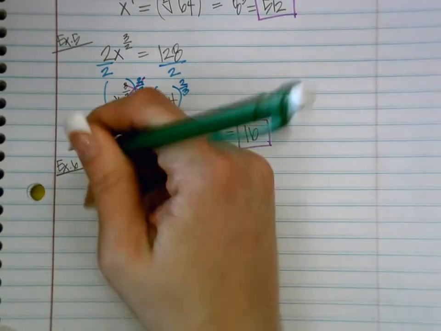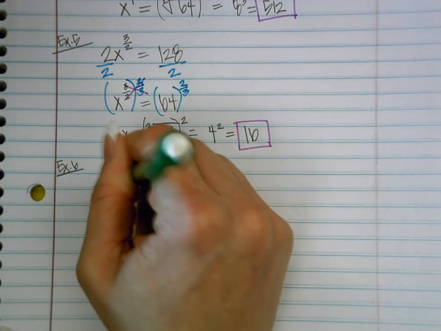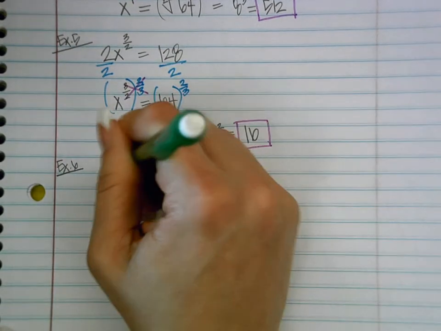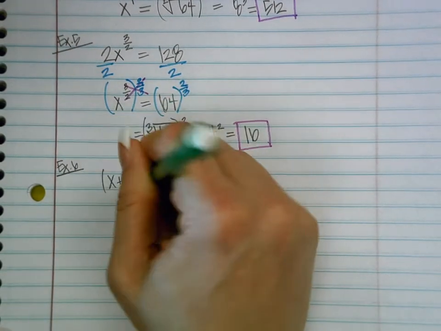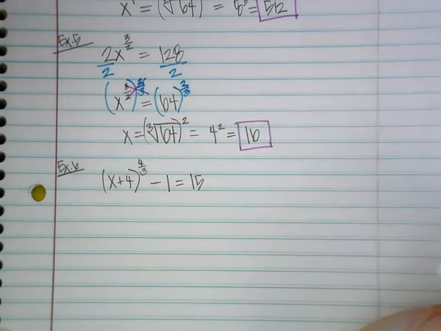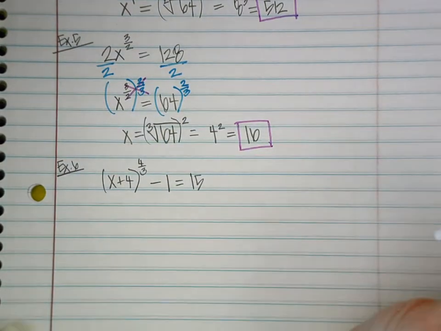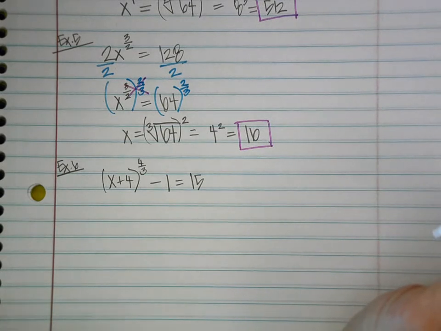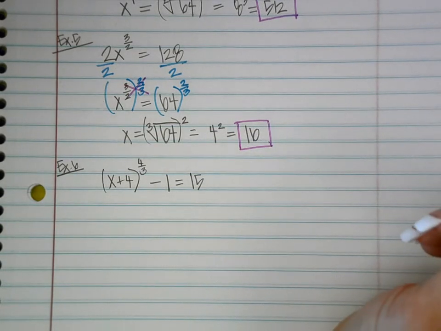Number 6, how about x plus 4 in parentheses raised to the 4/3 power minus 1 equals 15.